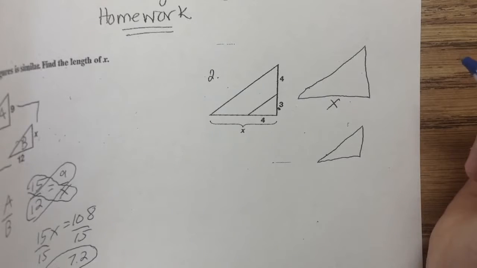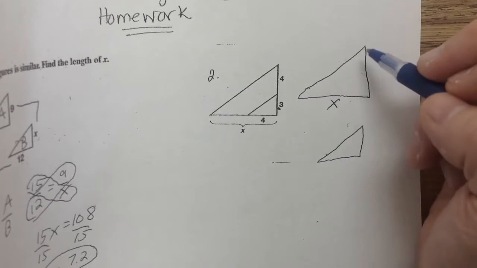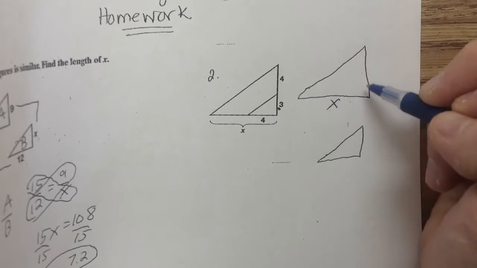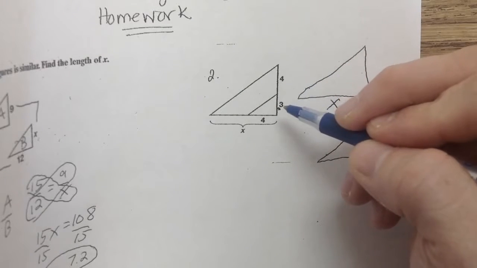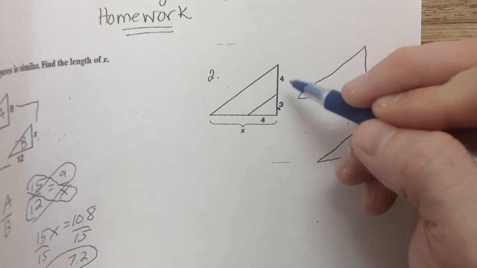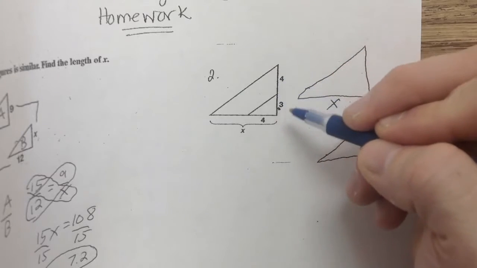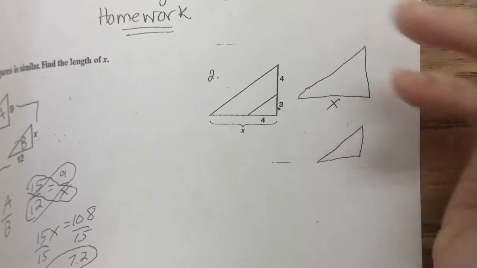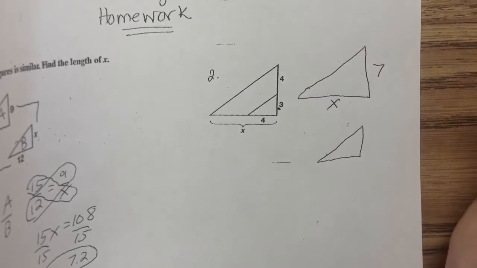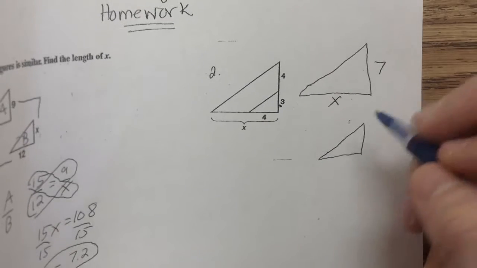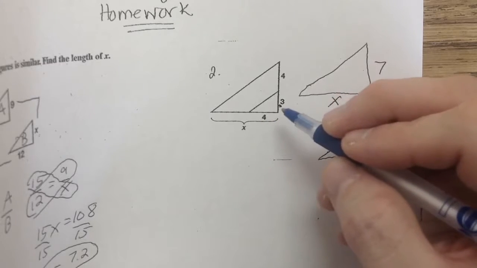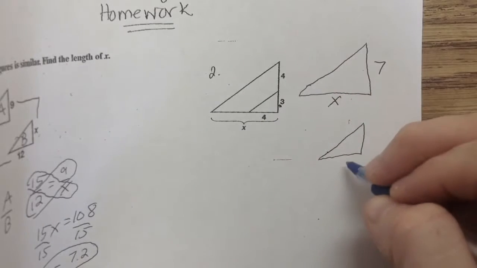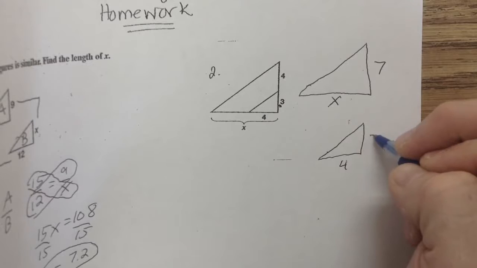Now, this is the part that's tricky. If we look at this side of our bigger triangle, it's not just 4, it's not just 3, it's those 2 pieces put together. So all together, 4 plus 3 is 7. And then on the smaller triangle, that one's a little easier because it's just the 4 and the 3. So we can just put the 4 here and the 3 here.